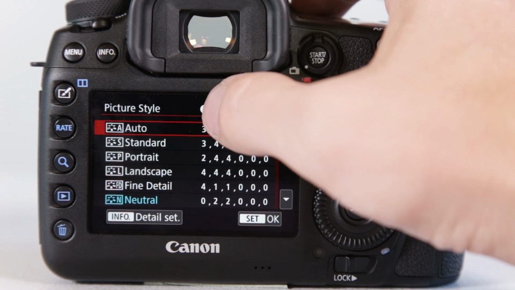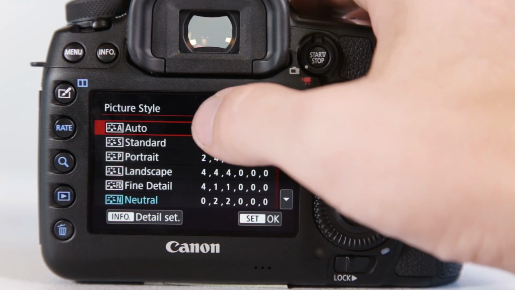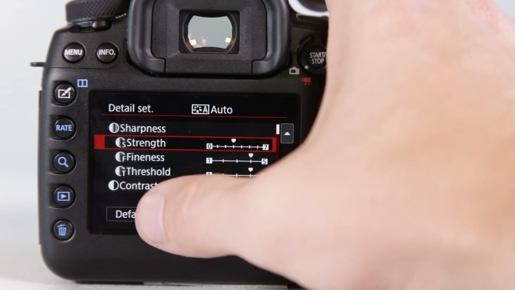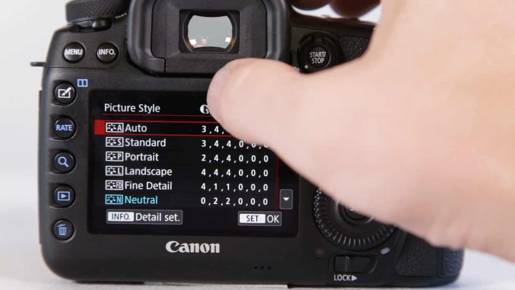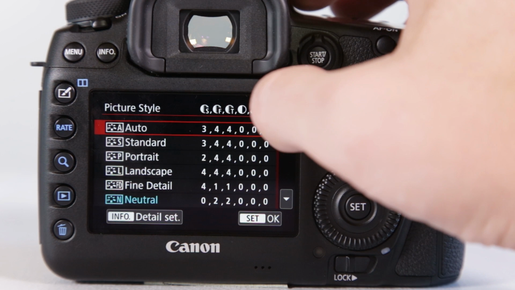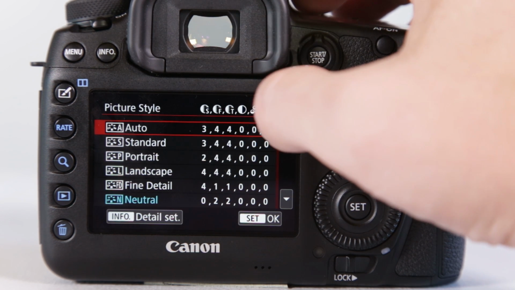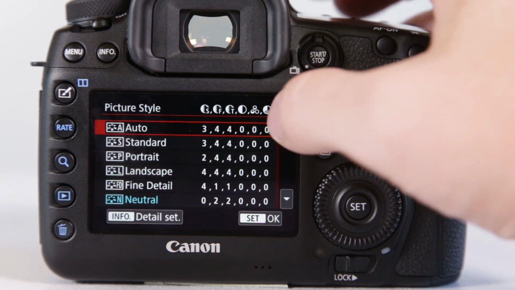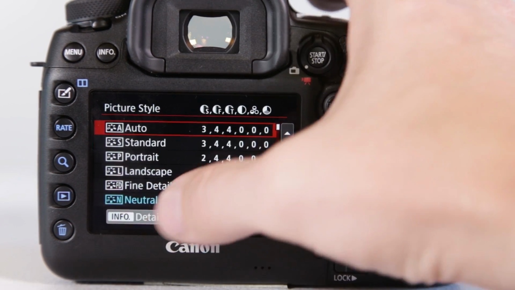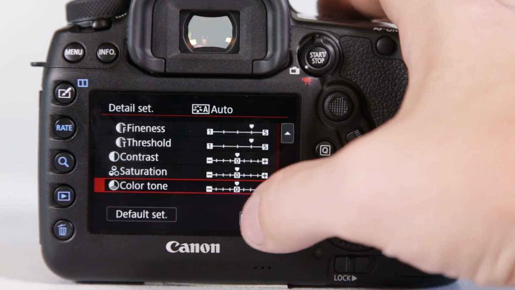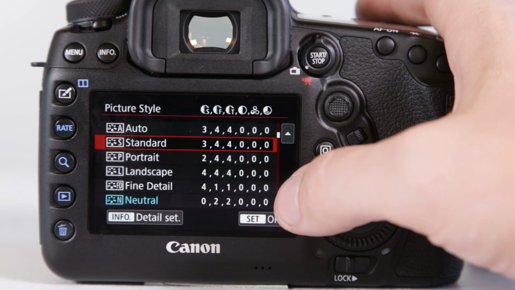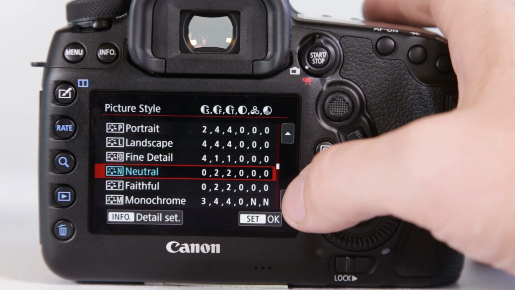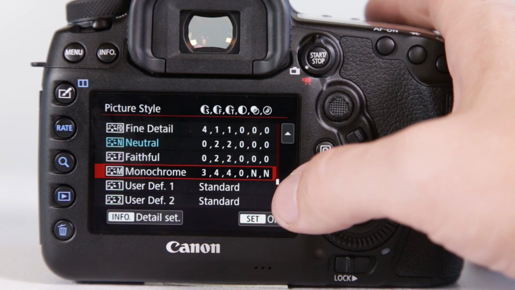So that's sharpness, strength, fineness, threshold, contrast, saturation, and color tone, my apologies, not color balance. You've got all of your different options here. Again, could spend a whole other video on this.